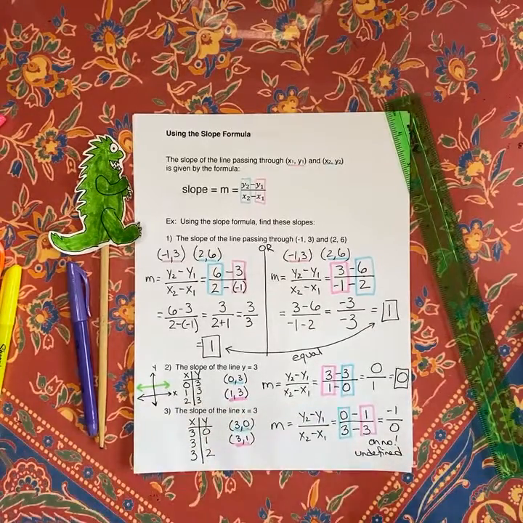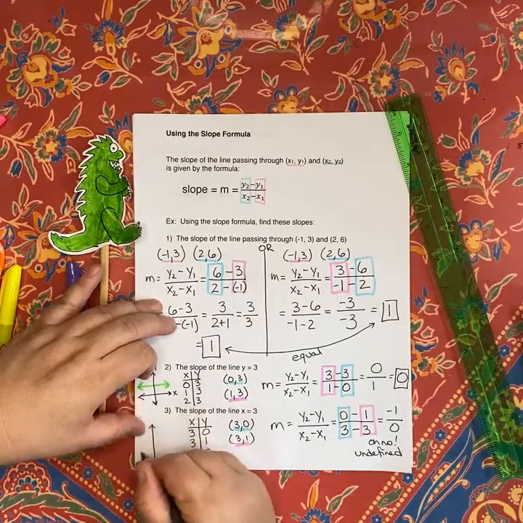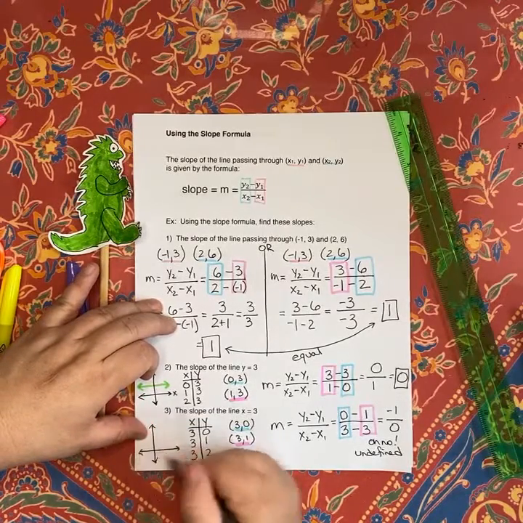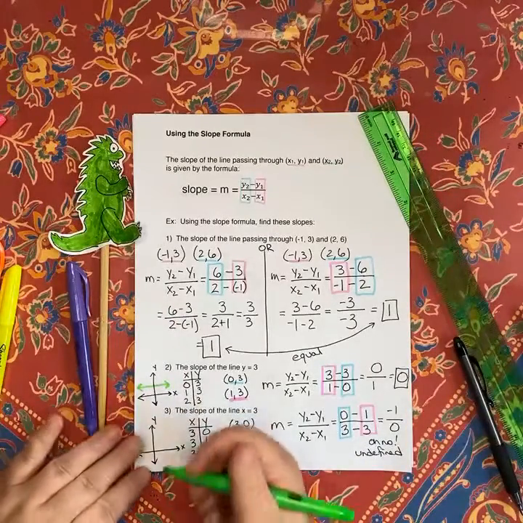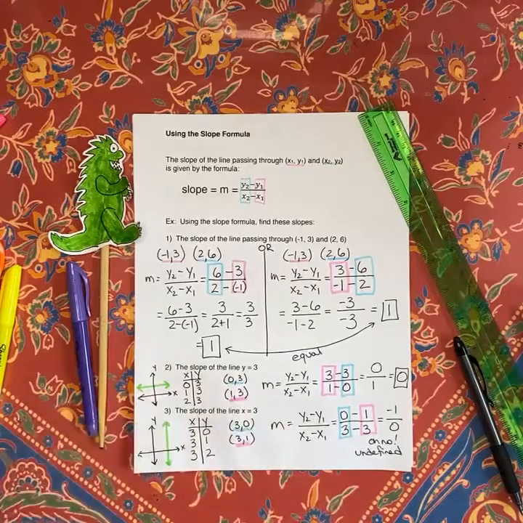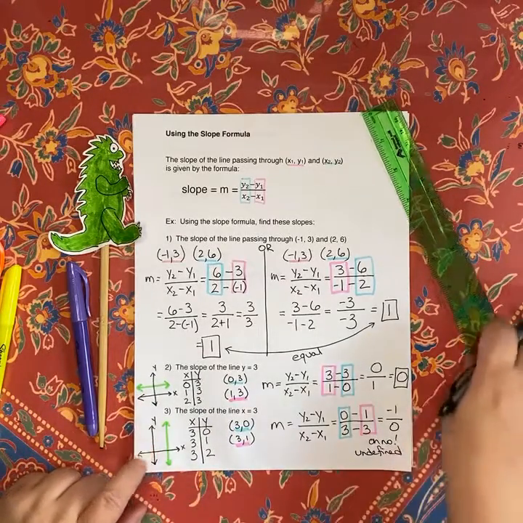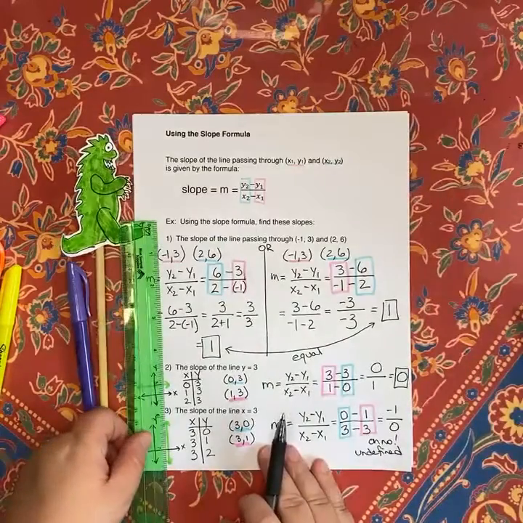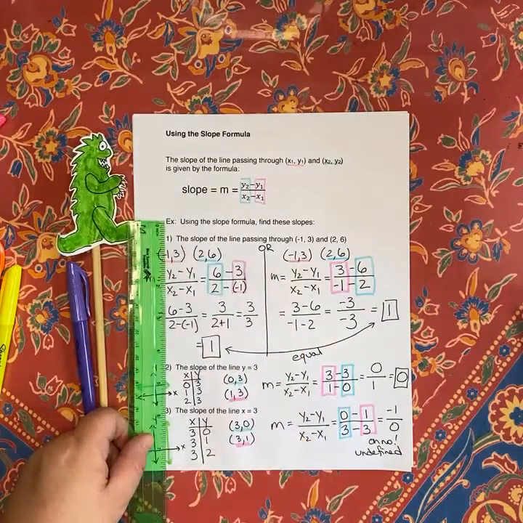So what the heck is going on? Well, let's review what the graph looks like. I don't know if you guys remember. This graph looks like this. It's a vertical line. The slope of a vertical line, if it's perfectly straight up and down, the change in y is so big.